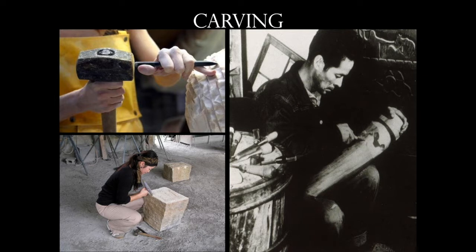So just as the name sounds, with the subtractive process, we're taking a block of material. A lot of times we're going to use wood, we're going to use some type of stone material, maybe limestone, or we're going to be taking marble. And we're going to start chipping, gouging, hammering away at it until the desired form is achieved.